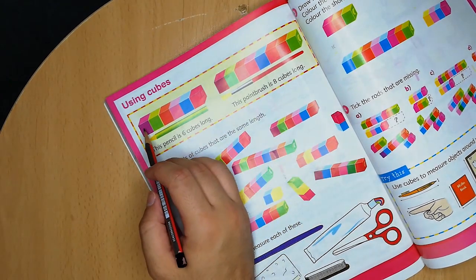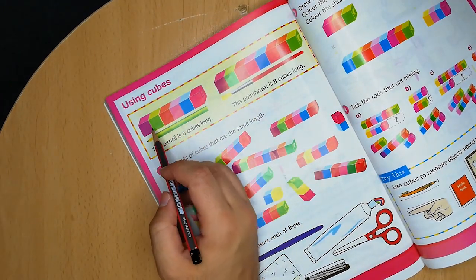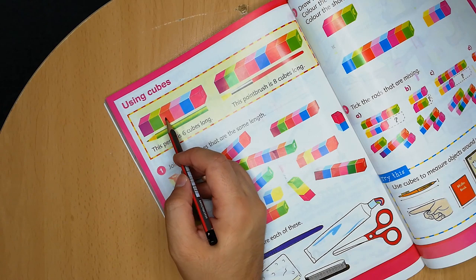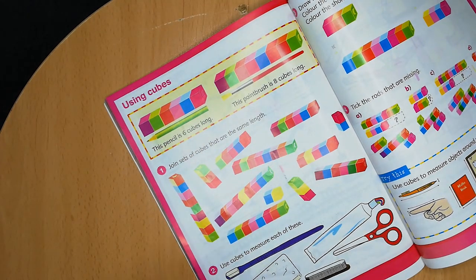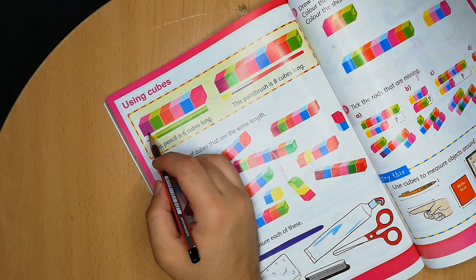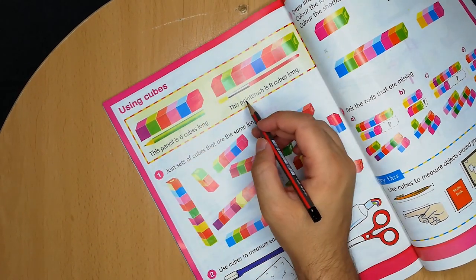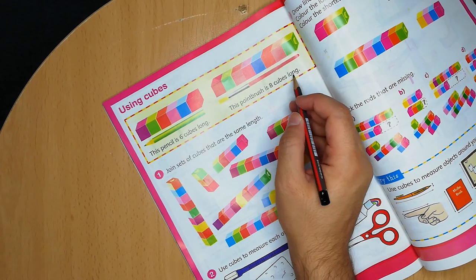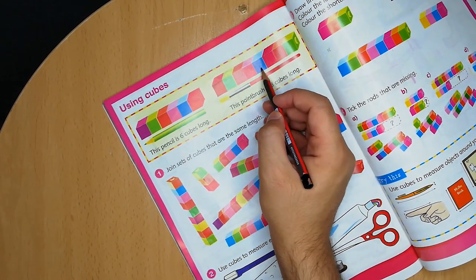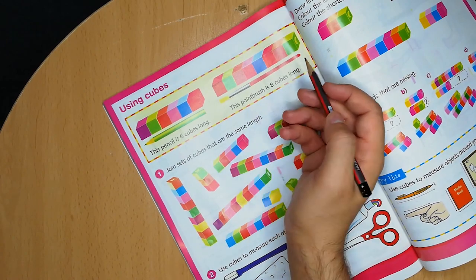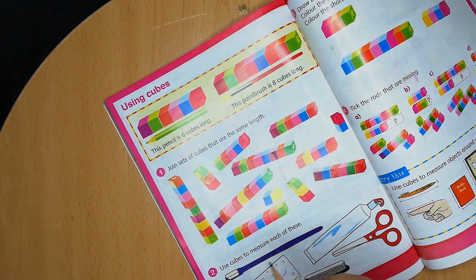Let's make sure. Here, this pencil is 6 cubes long. 1, 2, 3, 4, 5, and 6. Yes, that's correct. So this pencil is 6 cubes long. This paintbrush is 8 cubes long. Let's see. 1, 2, 3, 4, 5, 6, 7, 8. So it's 8 cubes long.